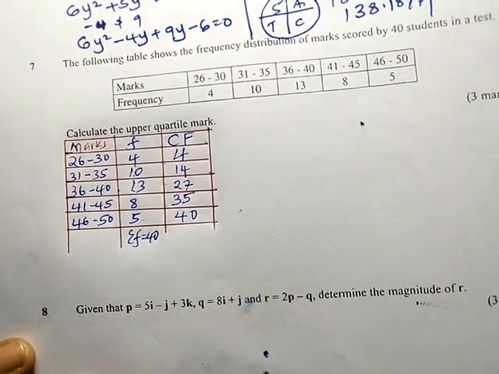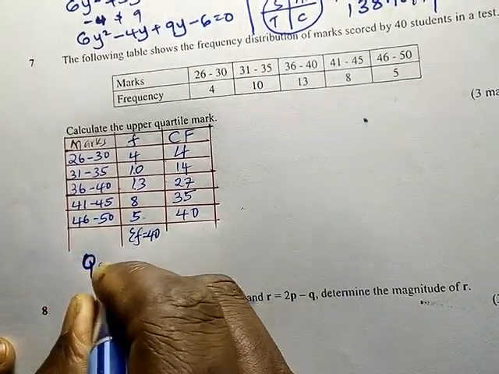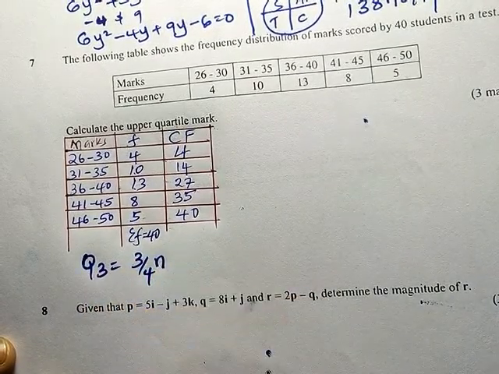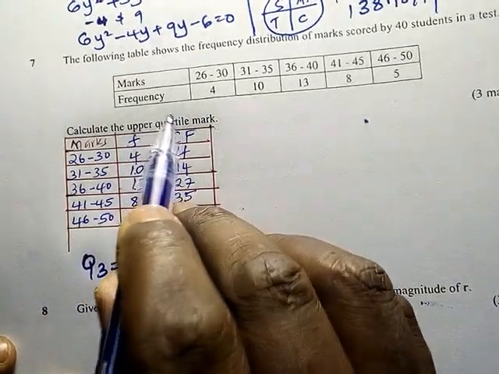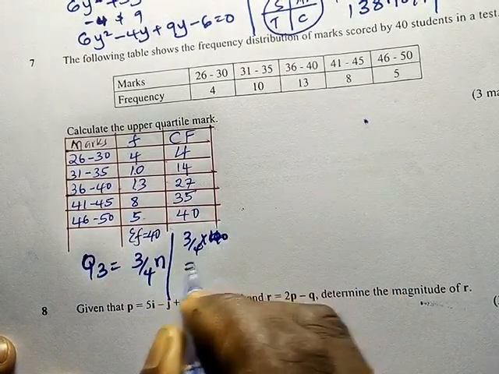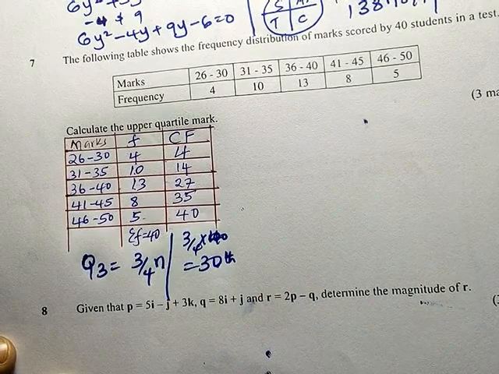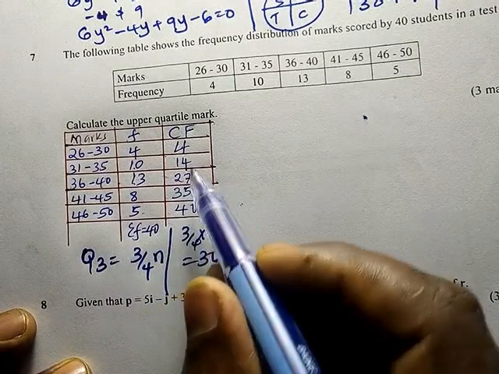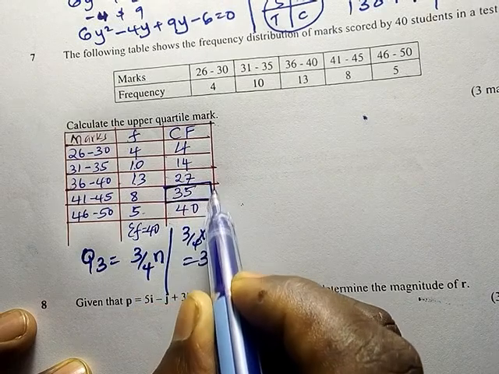Fine. Now you should know again that the upper quartile, which is represented by Q3, is 3 over 4 of n, where n is the total frequency. So for us to locate the upper quartile class, we need to know that 3 over 4 times 40 gives us 30. So we look at the 30th position in the cumulative frequency. So the 30th position is found here. So this is our class where we will find our upper quartile Q3.